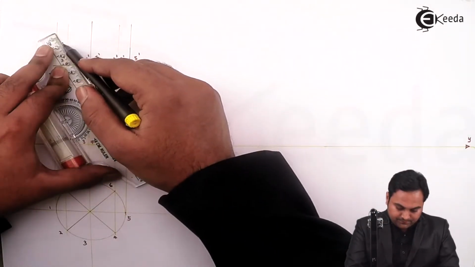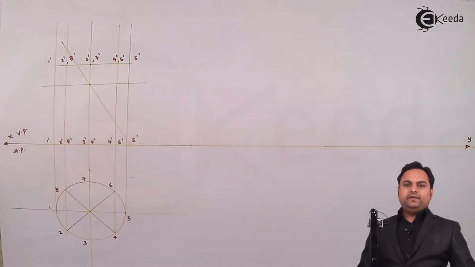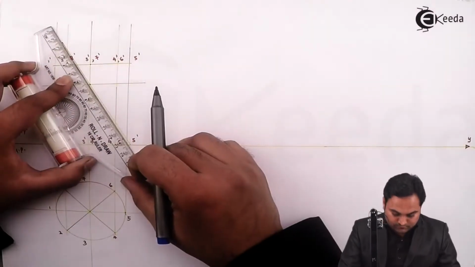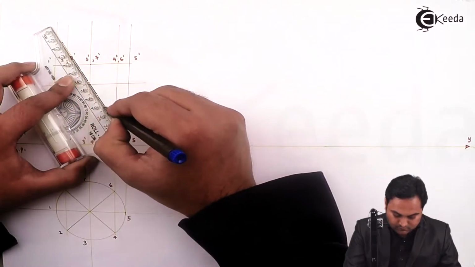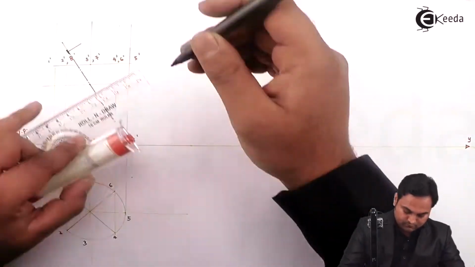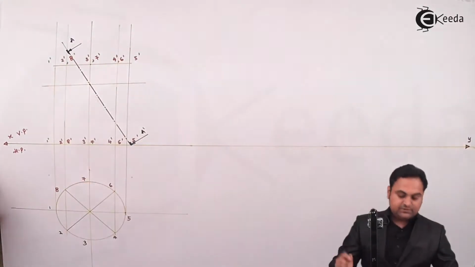Drawing a light line. Now this light line represents the cutting plane. I'll make this cutting plane dark. This is cutting plane AA dash.